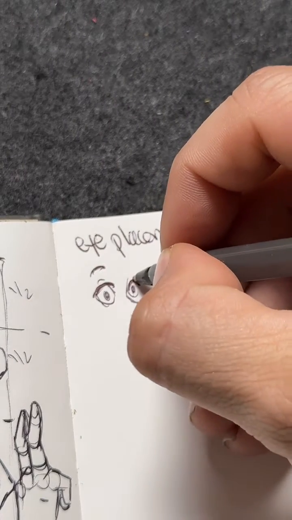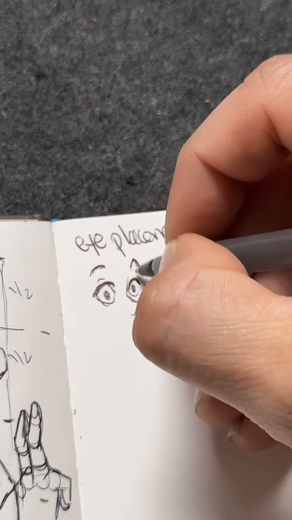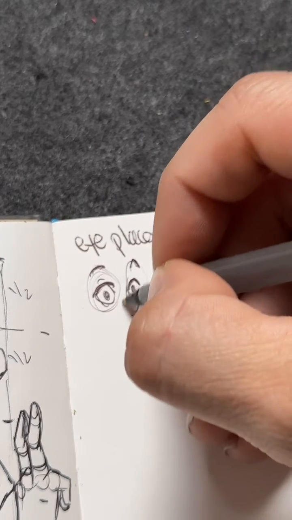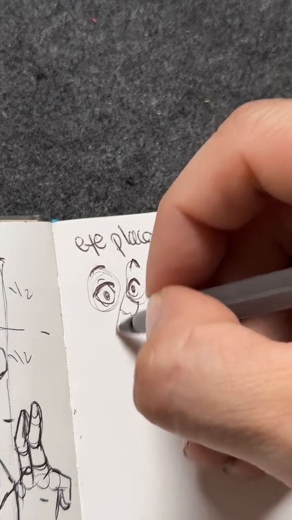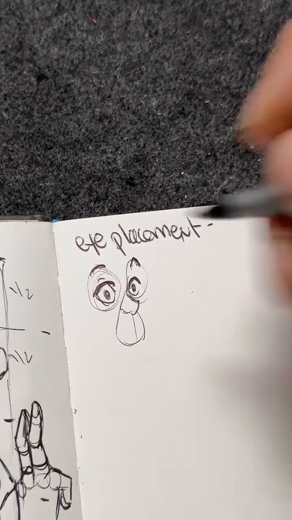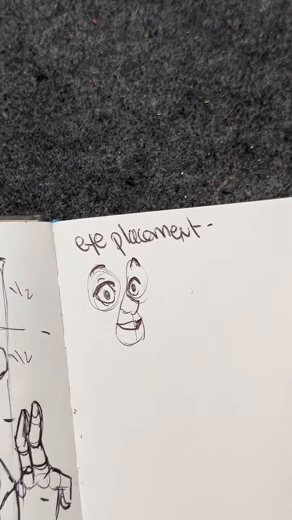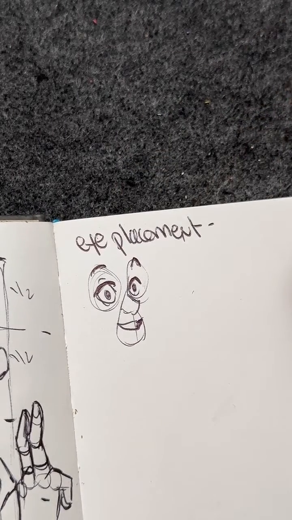So sometimes you get a wonky eye. Sometimes you get one that looks a little bit off. Maybe one is a little bit too long, a little too short. And a lot of the times, everything in the face doesn't really look like it's in the same plane. So we're going to talk about that today.